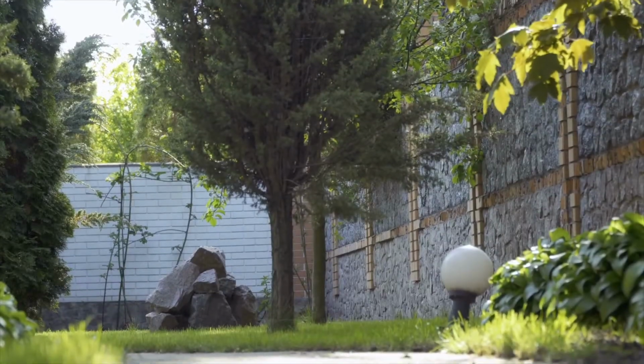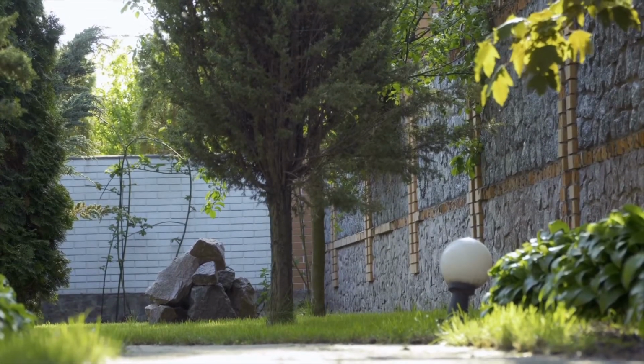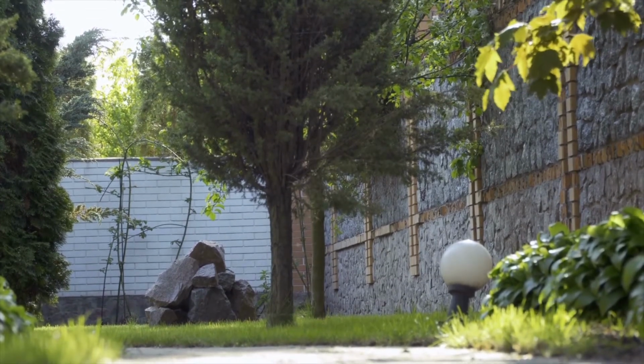There are many different trees that come in different growth habits. Some of them are very upright, some of them are really widespread. So knowing the area in your landscape that you want to have the tree will really help be your deciding factor into the different tree types that you can have.